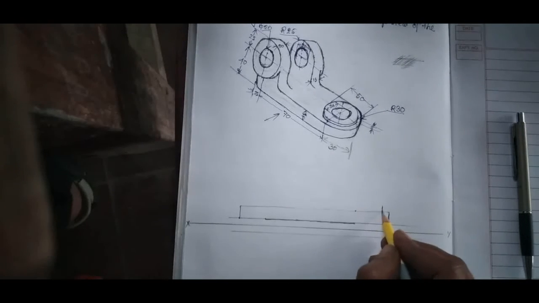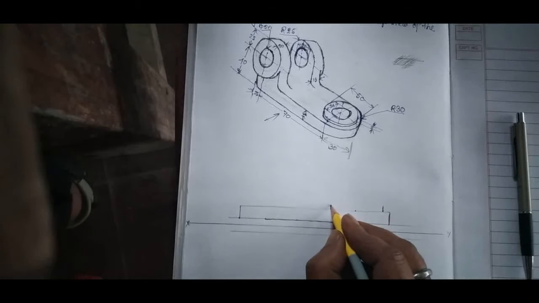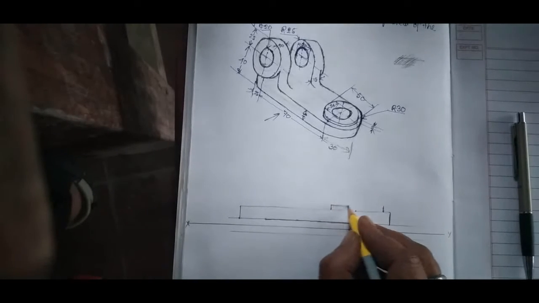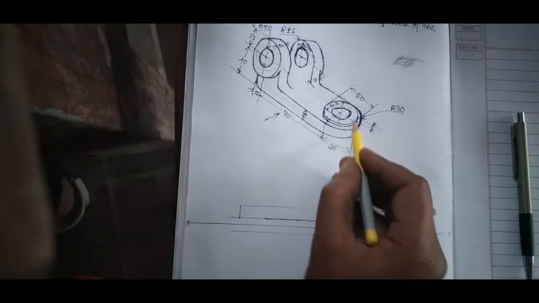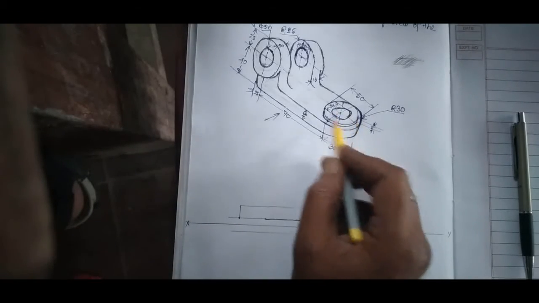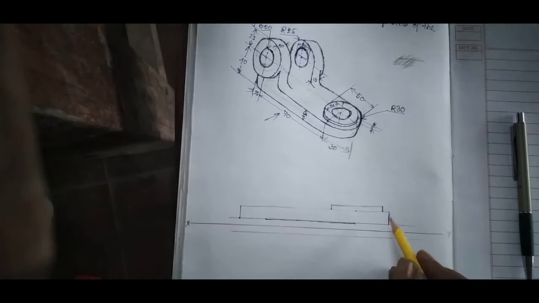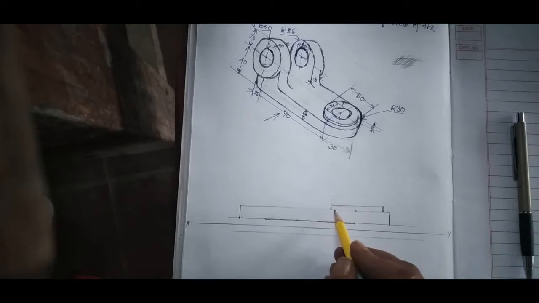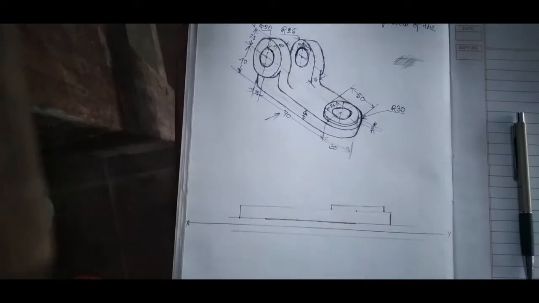And if this is 25, then take another 25 millimeter on this side and draw this height also, 5 millimeter, and join this. So this is the extended portion of this circular portion from above this bed, that we can see from our front view.